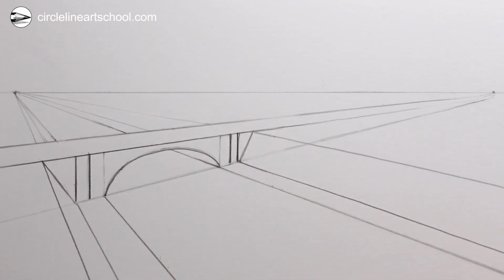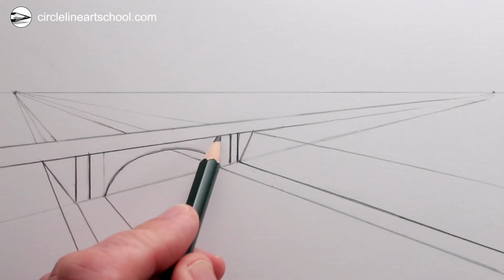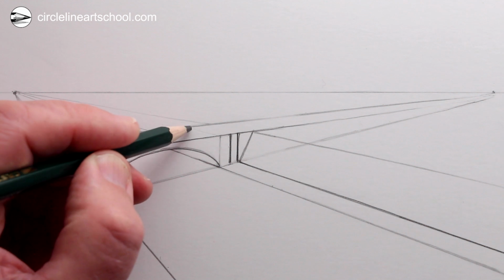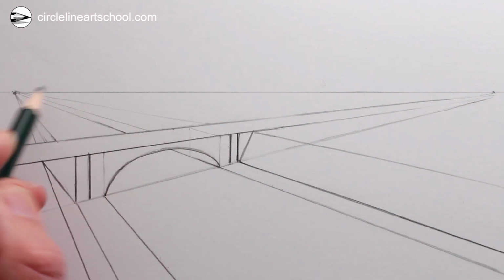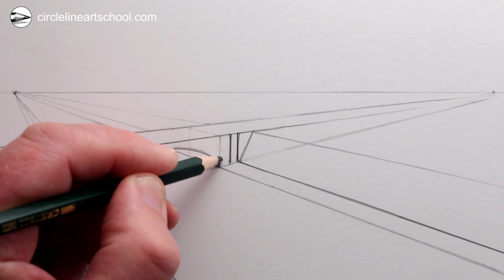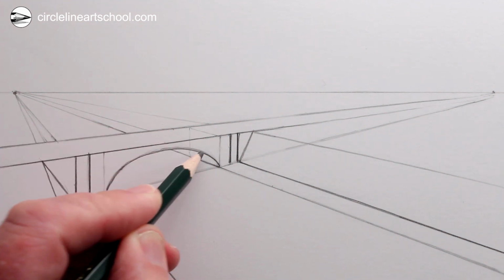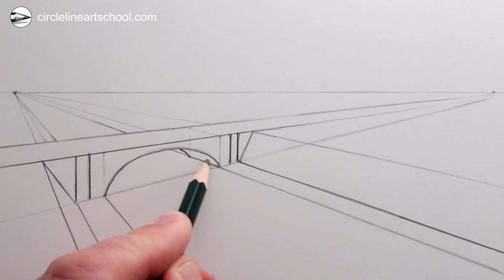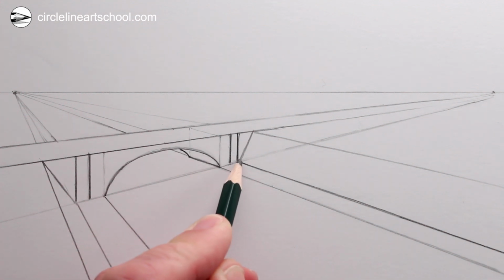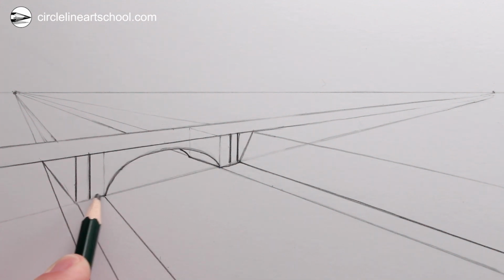Now, if we draw a line from the top vertical of the corner of the arch, and then a line down from where it hits the road, then at that point we can draw the curve of the inside of the bridge that we can see. For my drawing, there's just a little bit of the curve that we can see. It depends exactly where all the lines are, so your drawing might be a little bit different to this.